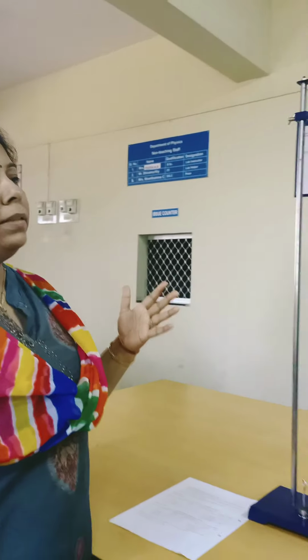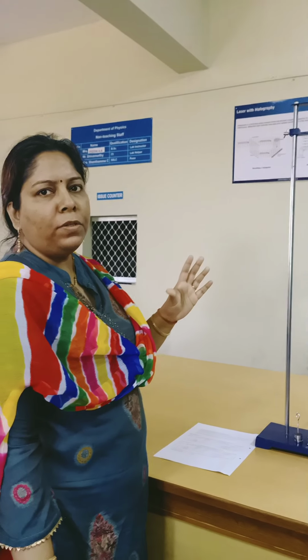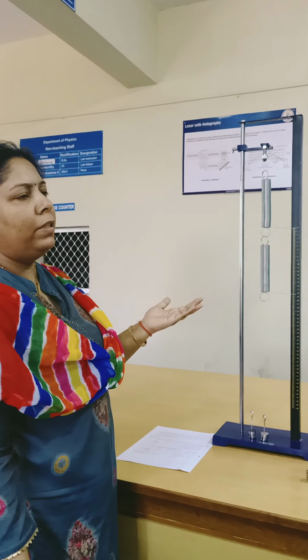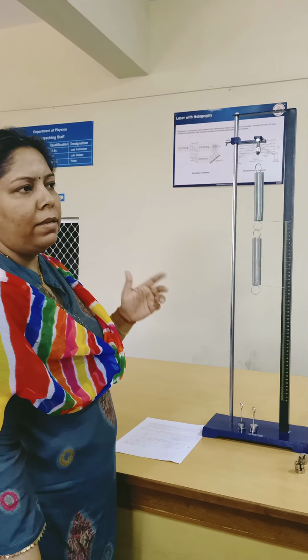So all of you know that springs can store and release energy. So from an application point of view in the engineering field, these devices are very important, and these springs are elastic in nature.